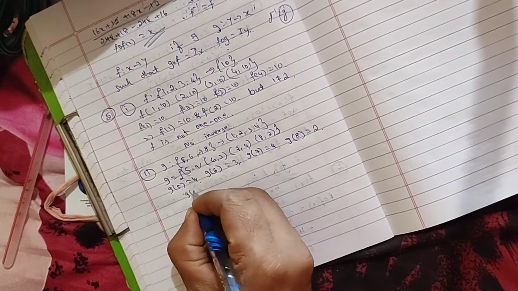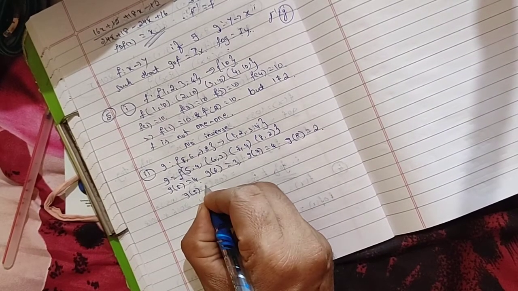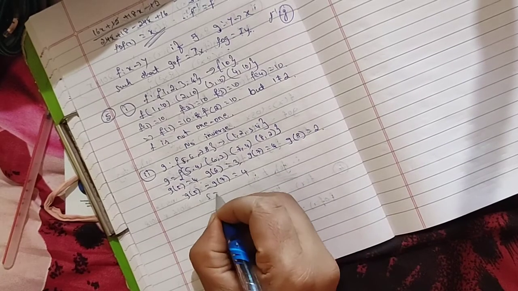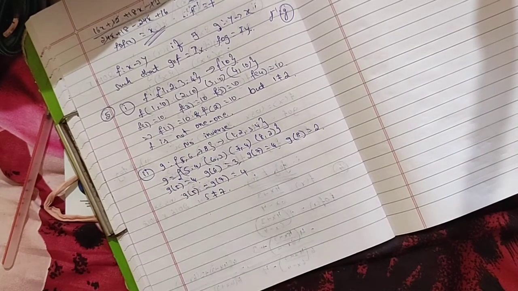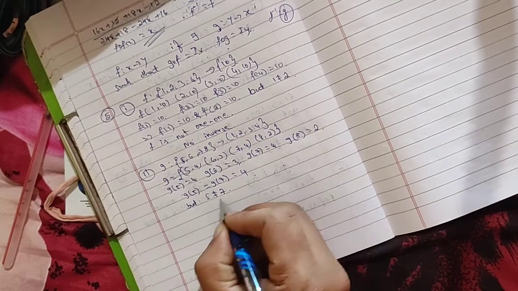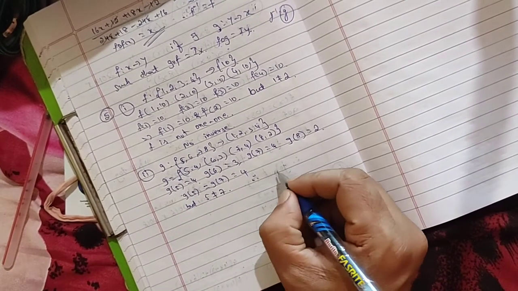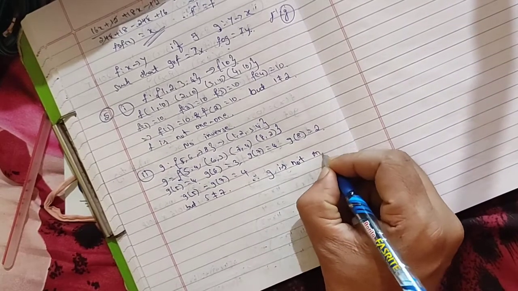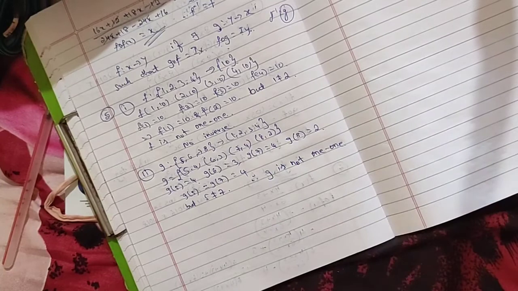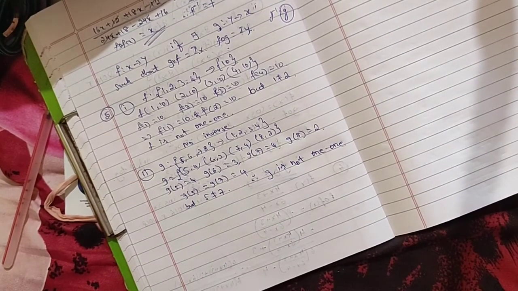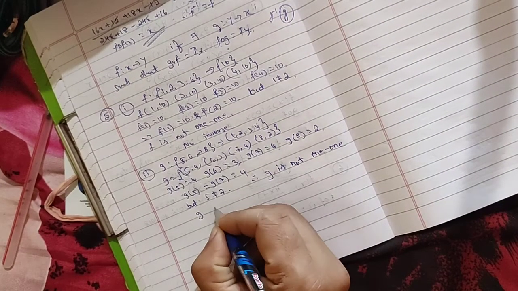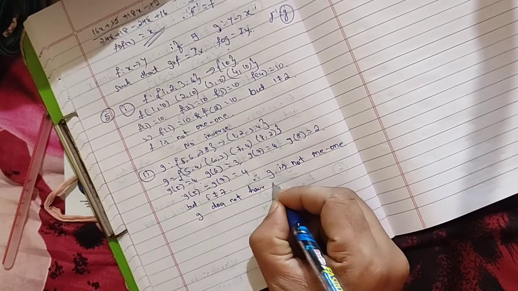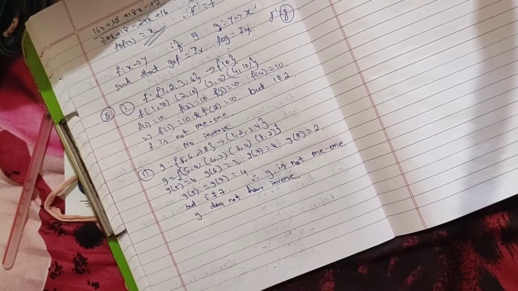Here g of 5 and g of 7, both are 4. But 5 is not equal to 7. Therefore, what is the conclusion we can say? g is not 1-1. If it is not 1-1, so we can say g does not have inverse. So I hope that all of you are clear now, right?